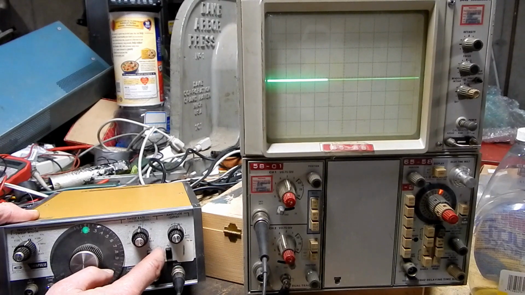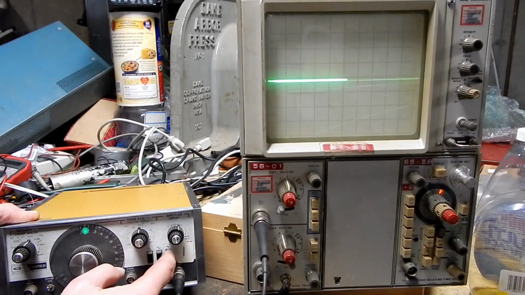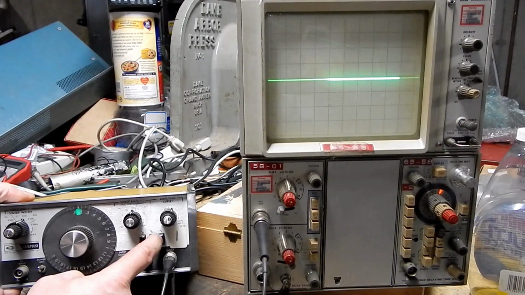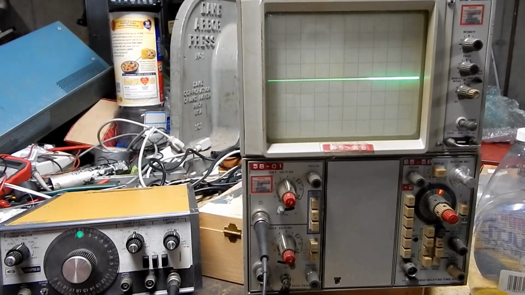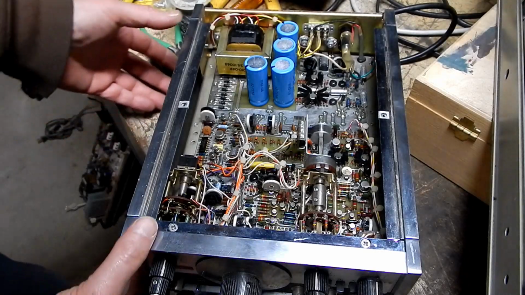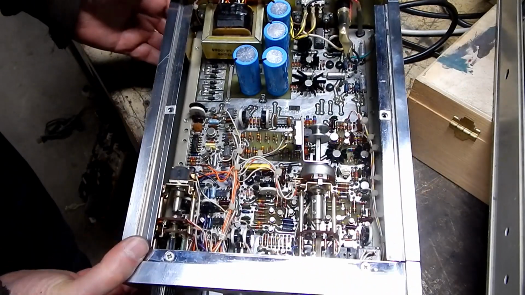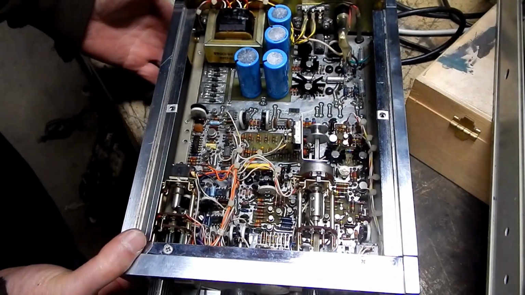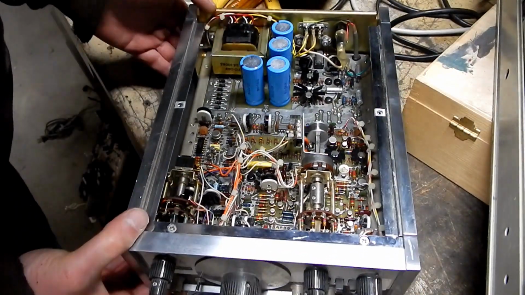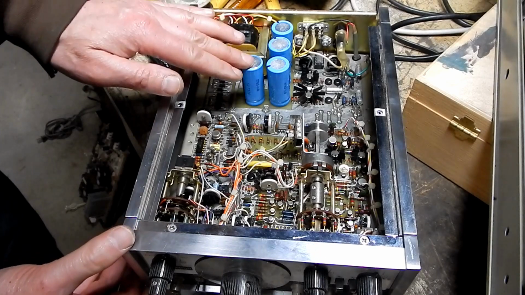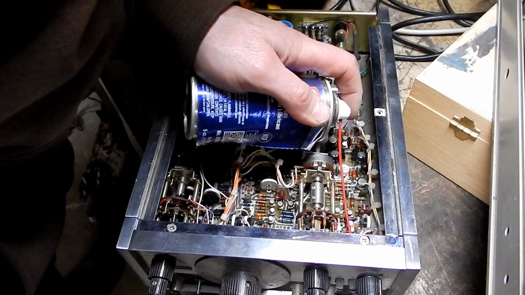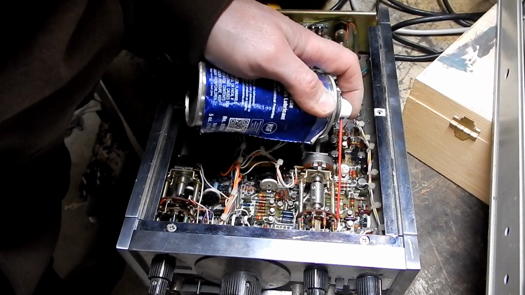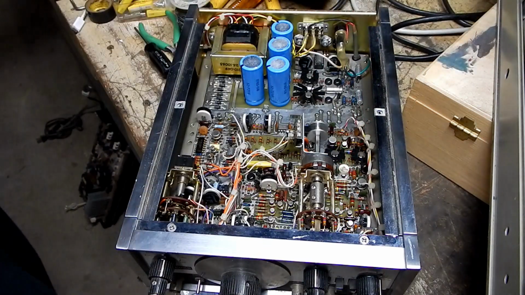Also get a little blip when I just switch the waveform shape switches. So I wonder if we got a dirty switch or a bad connection in there. Here's what it looks like inside. Looks like some quality construction there. I'm gonna clean those waveform switches. They're real easy to get to.